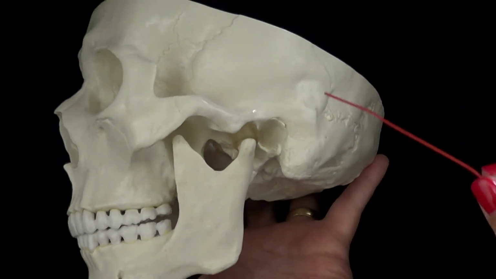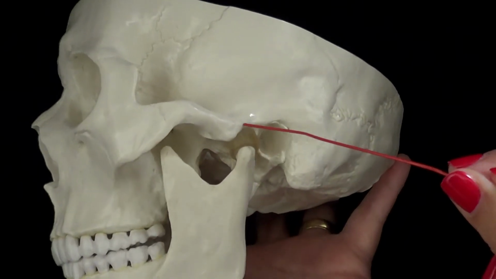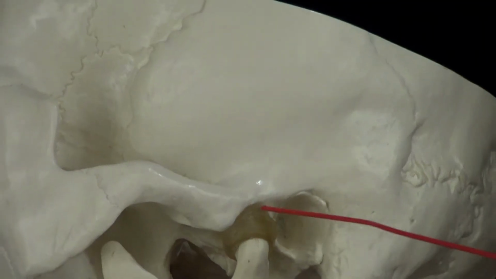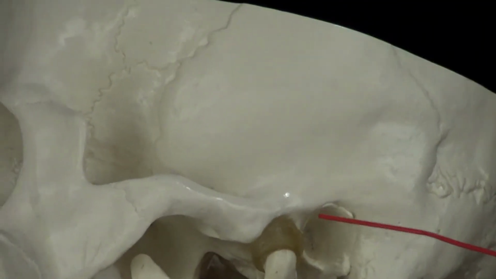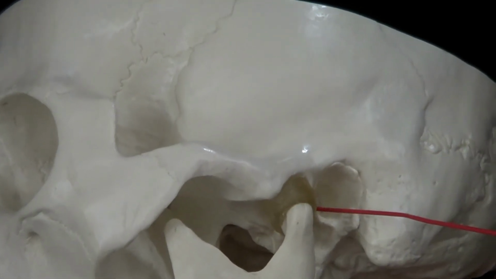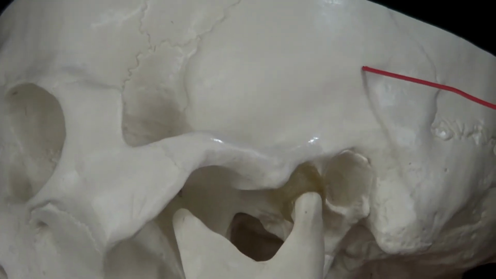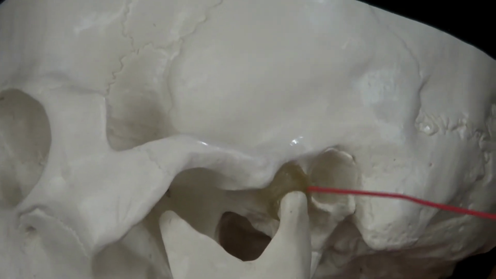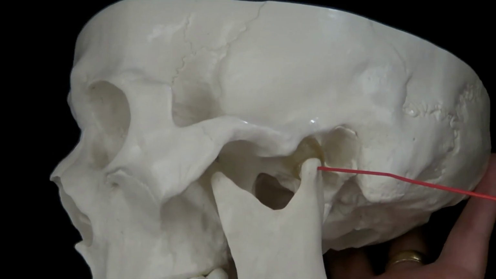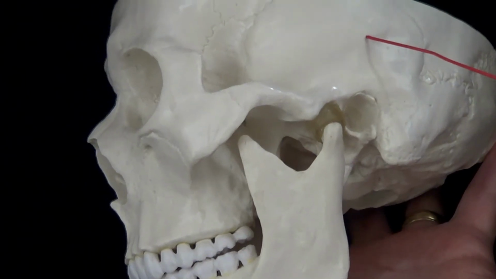Then over here, we are going to go and talk about the temporal bone. So the first bone feature would be this depression right over here, which is called the mandibular fossa. So the mandibular fossa, even though it has mandibular in the name, belongs to the temporal bone. But that's where the mandibular condyle will articulate, right over there. So mandibular condyle of the mandible and mandibular fossa of the temporal bone.